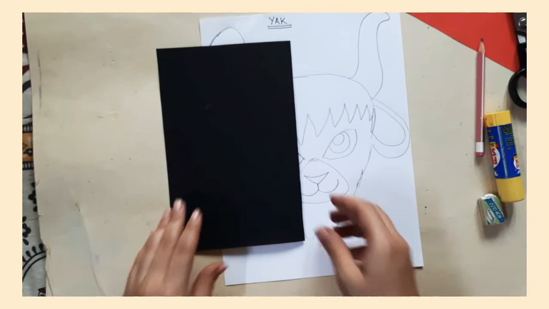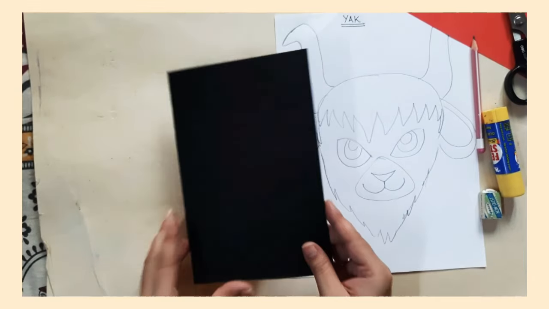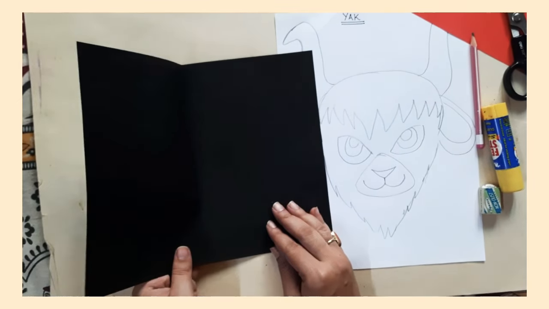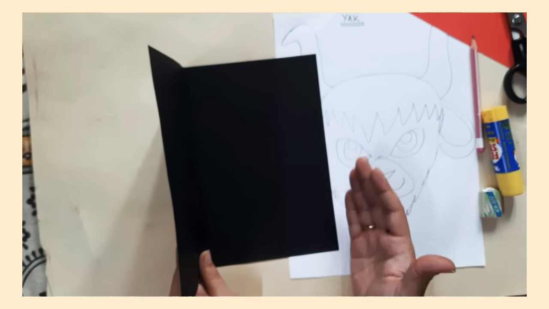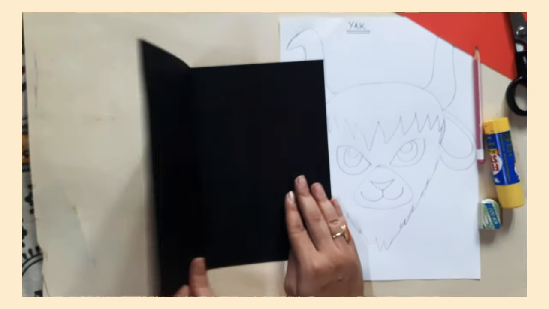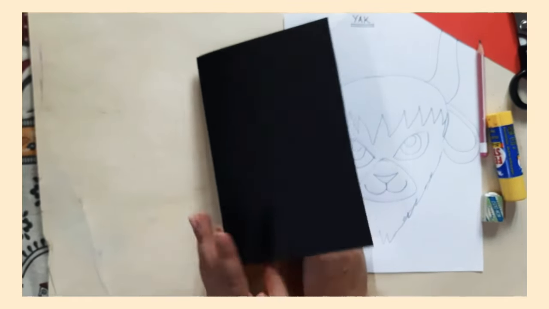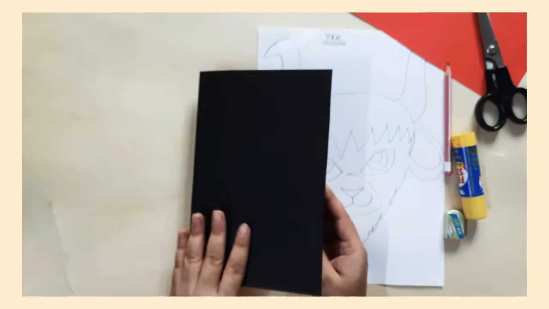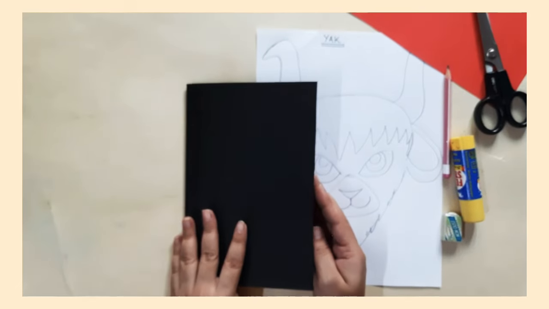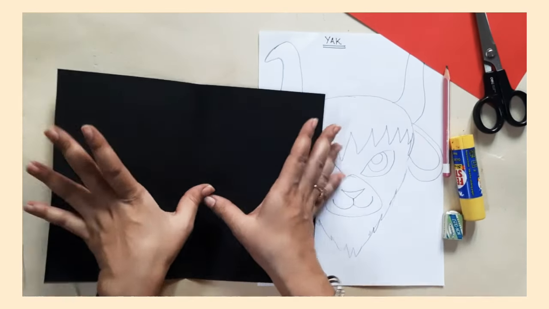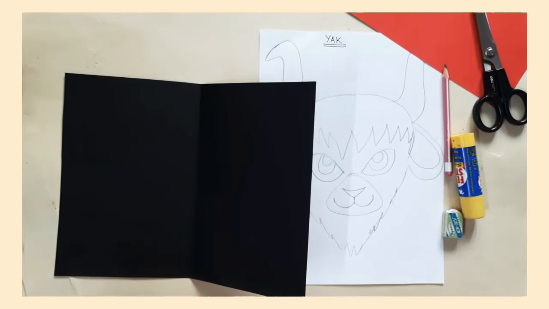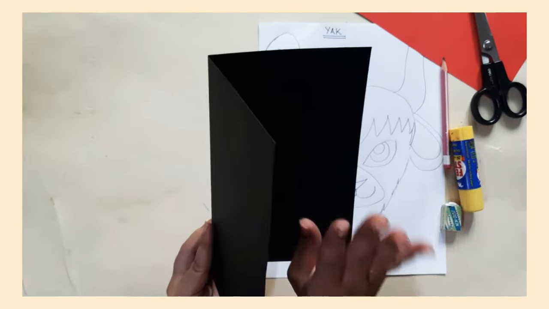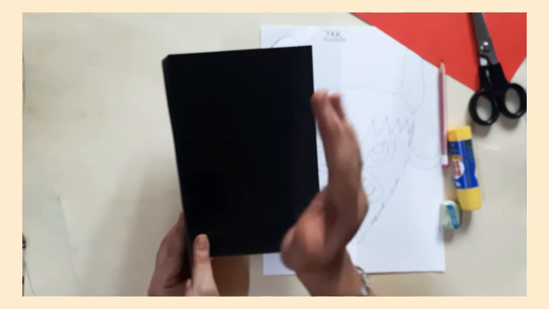Now once you are done, make sure the side that opens, where the paper opens, should be on your right hand and the folded part has to be on your left side. All right, is it like this? Because if it's not like this, then your entire mask will fall off into 2 pieces. So make sure the side that opens is on your right hand.